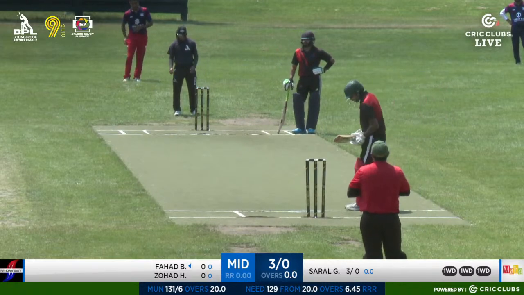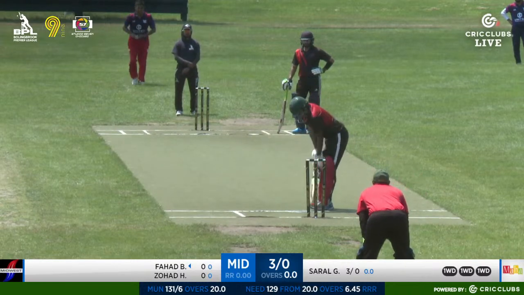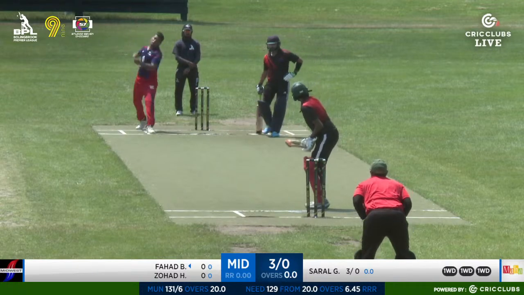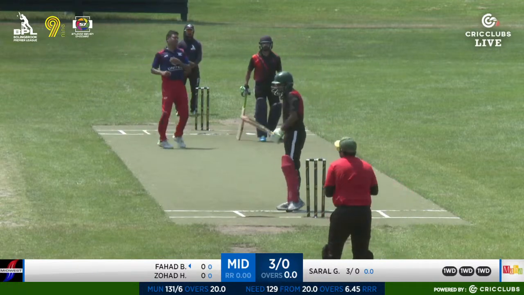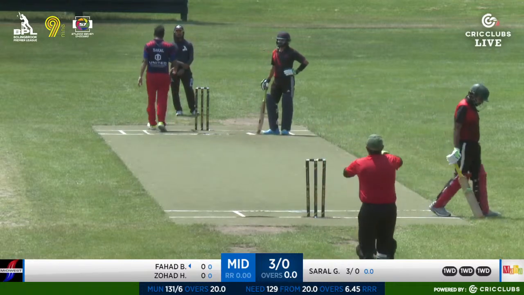So Saral's having a bit of difficulty in his first over. 3 consecutive wides. Yet to bowl a legal delivery, but Midwest with 3 runs on the board already. That one a little bit better. He's come back around the wicket, and this time he's found the radar.